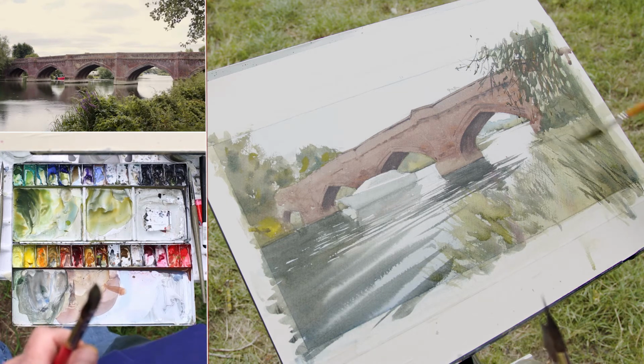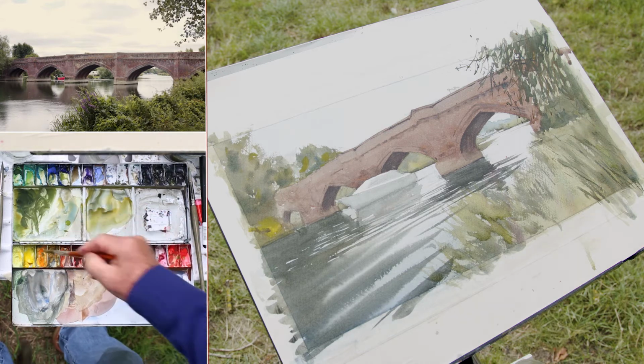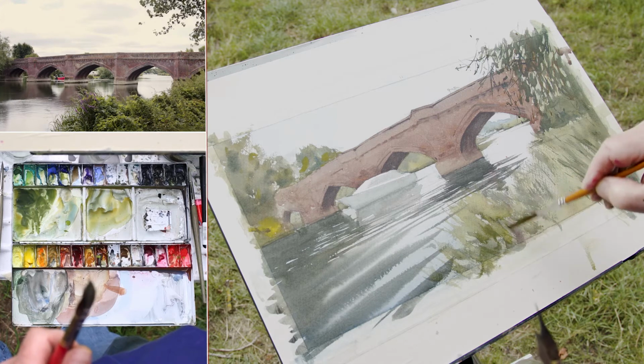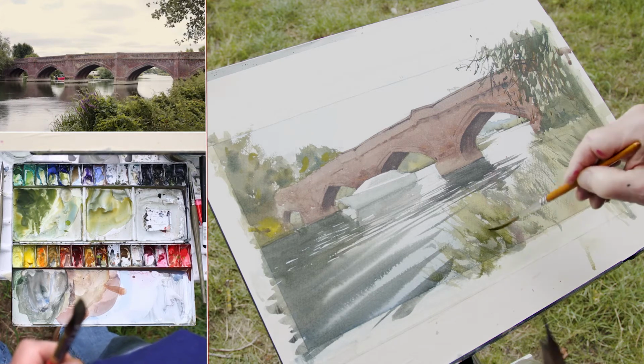And then I can move into some of this here, which is different.